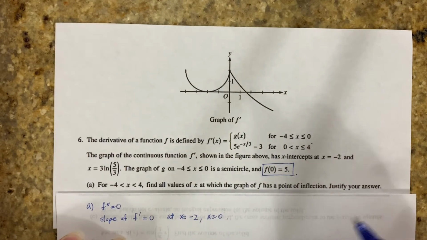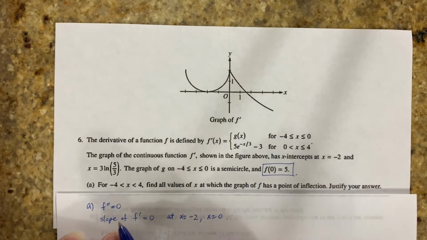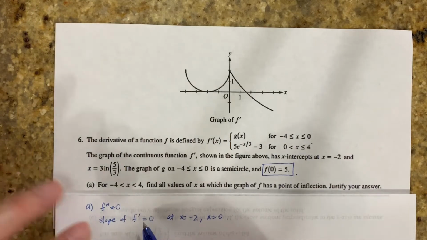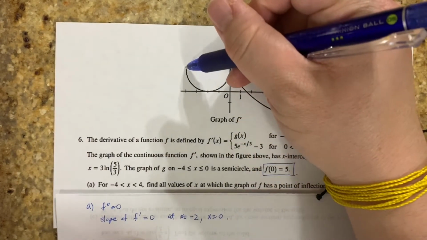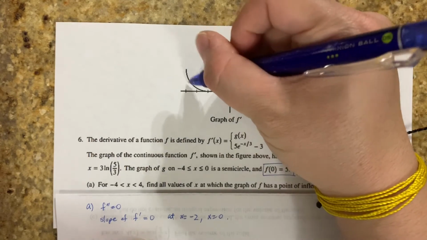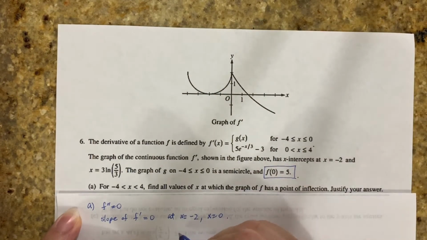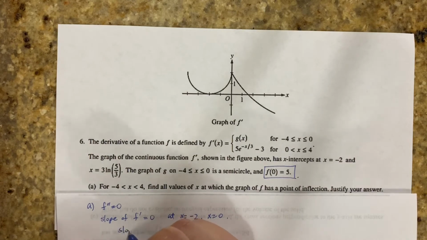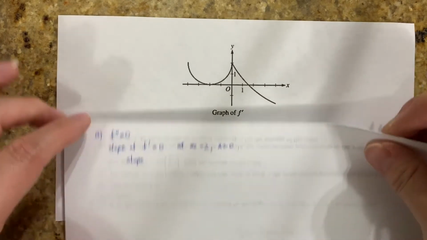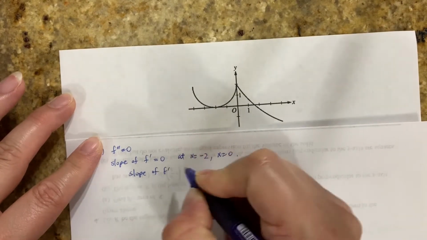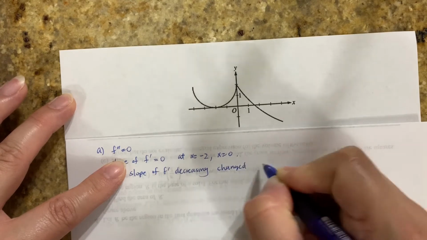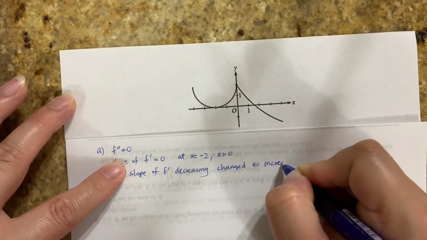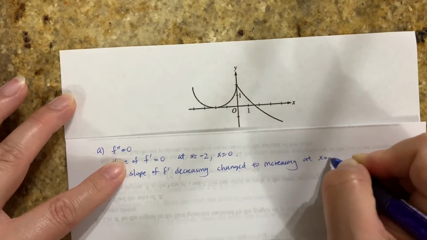Okay, let's see if they are truly points of inflection. In order for it to be a point of inflection, f double prime has to change sign, from positive to negative, which means the slope has to change directions. So at -2, before, my slope was decreasing, and now it's increasing. So it changed from negative to positive. The slope of f prime changed from decreasing to increasing at x equals -2.